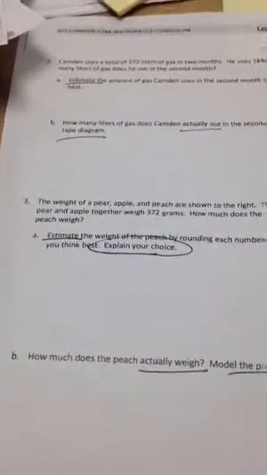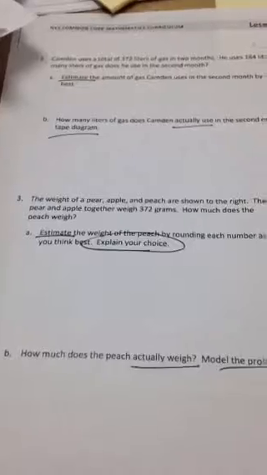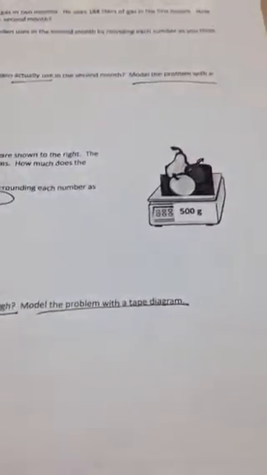How much does the peach weigh? So let's take a look over here. Another one where we have a whole and we have parts. So this tells me that we need to subtract, right?